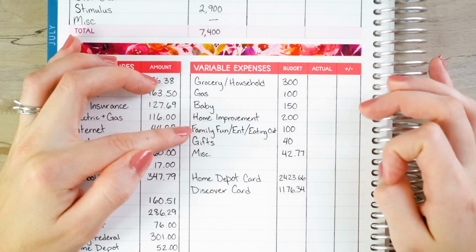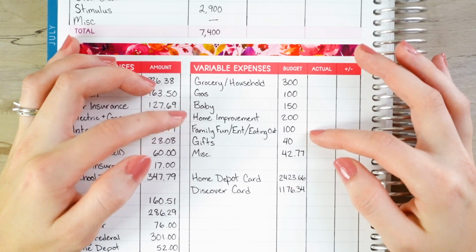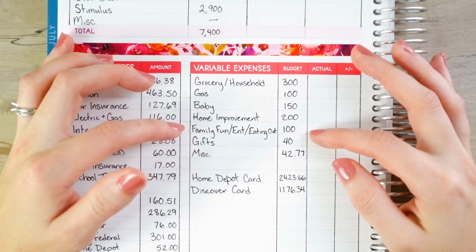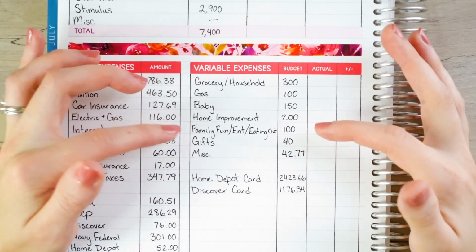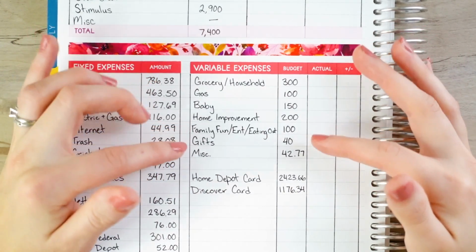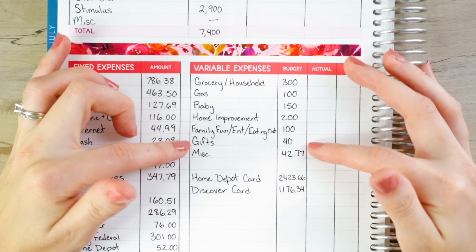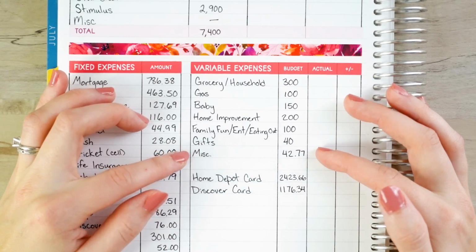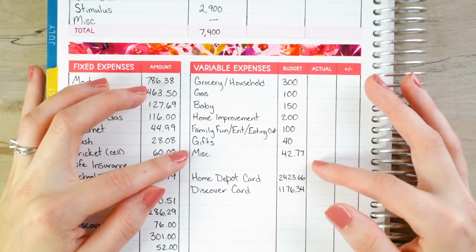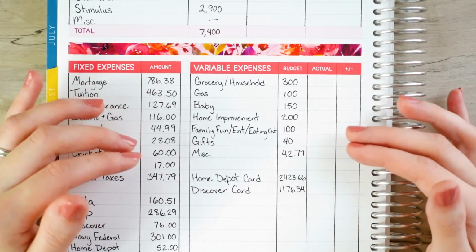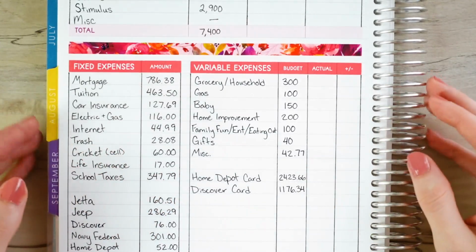For family fun and eating out, I have $100. By the way, this is where I categorize our streaming services like Netflix and that sort of thing, so that kind of falls under this category. For gifts, as I mentioned, I set aside $40 for that. And then miscellaneous is left with $42.77 to round out the $3,800 for income that we can definitely expect to get.